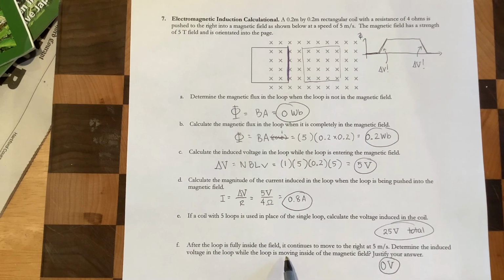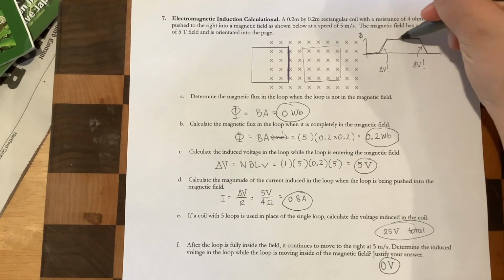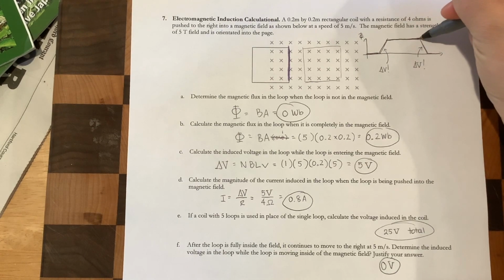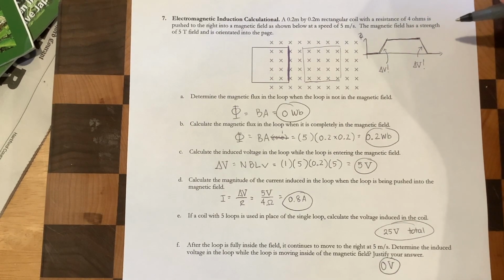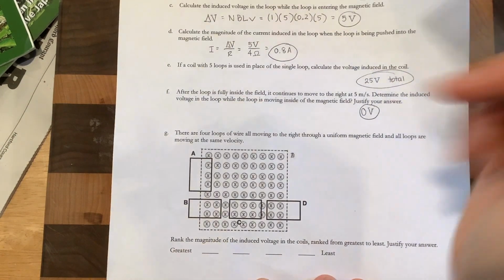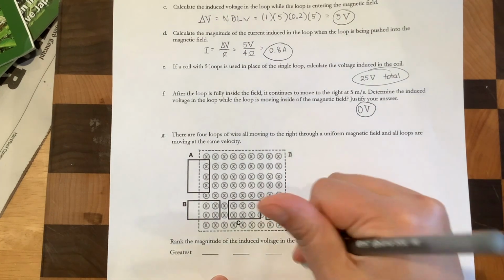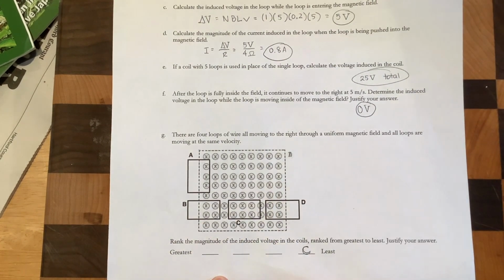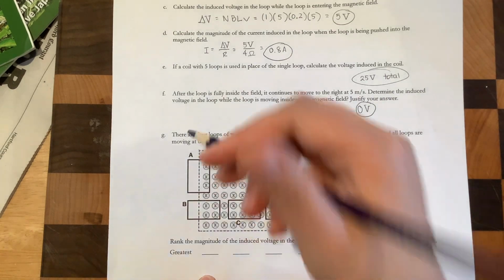So where it says moving inside the magnet field, that's this line. This line is no voltage because the flux is not changing. That's why when I'm going to do G, the last problem on this page, C has no voltage because C is in the inside of this scenario. All 4 loops are moving, but they actually have different lengths.